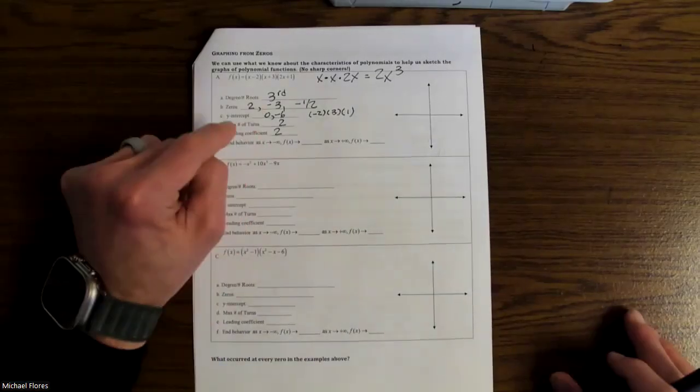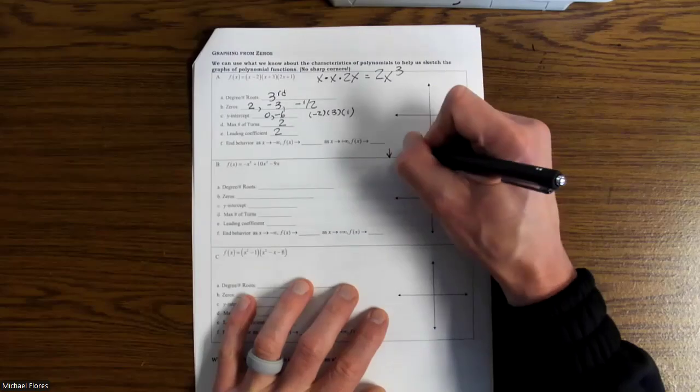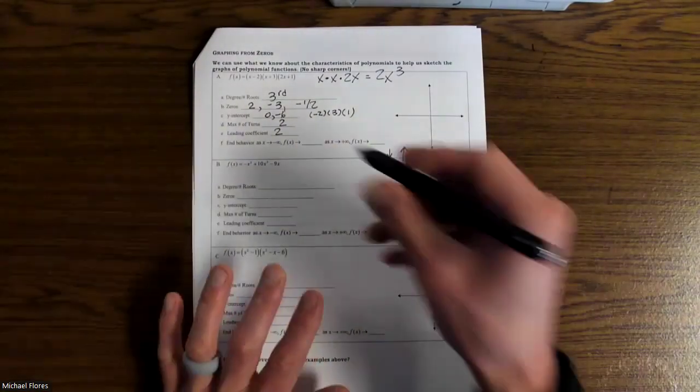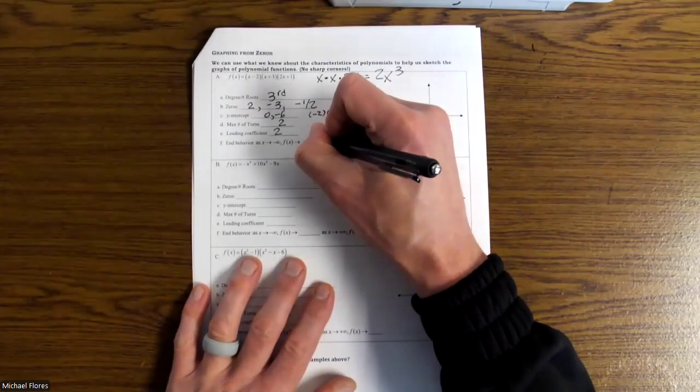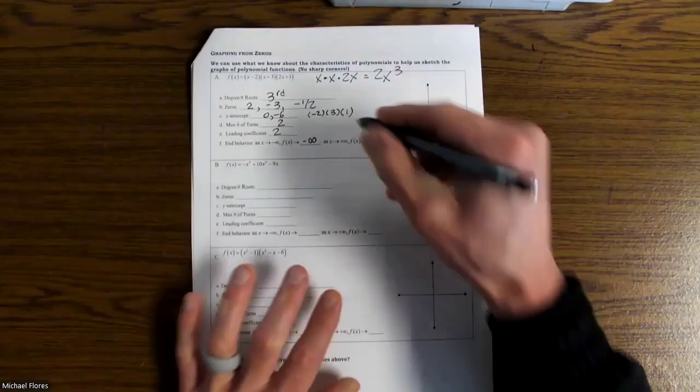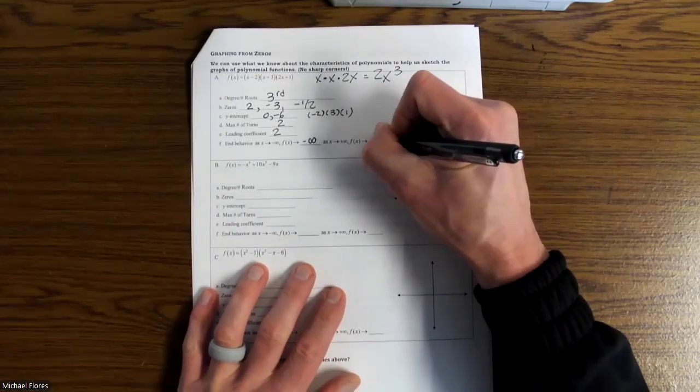And now we can do end behavior. This is an odd degree polynomial. So our arrows are going to be going opposite direction, odd opposite. The leading coefficient is positive. So our arrows must be going down, up. All things we learned last class. So for this first blank, if this arrow is pointed down, let's do negative infinity here. And for this last blank, if that arrow is pointed up, we're going to do positive infinity here.